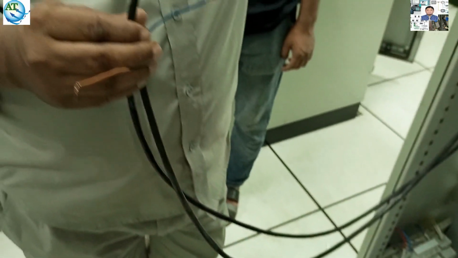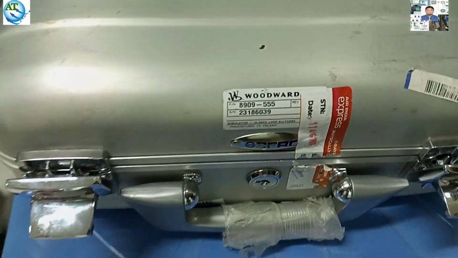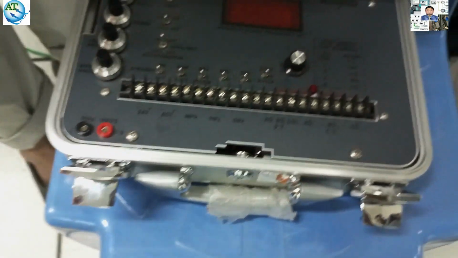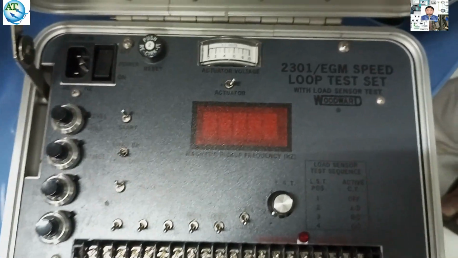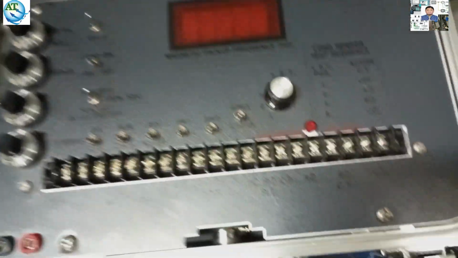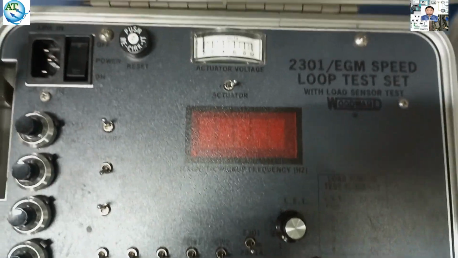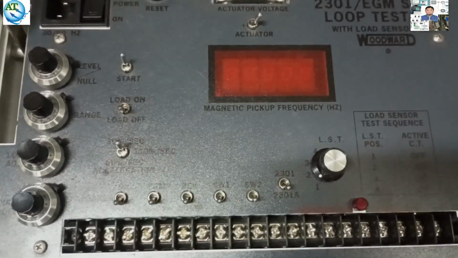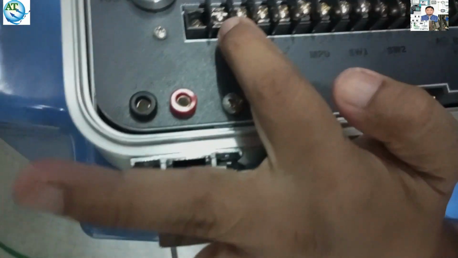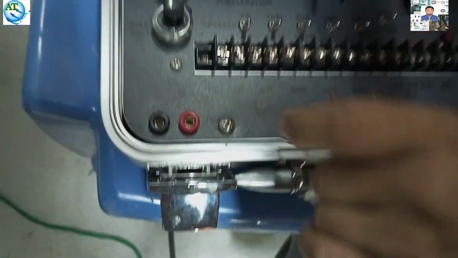In this cable, one terminal is connected to the Peak 200 and the other terminal we connect to the Woodward Loop Tester. You see, this is the Woodward Speed Loop Tester. Here different types of terminals and options are available. You can see the speed input, the speed output and the actuator input. All the speed connections are MPU. We want to connect the MPU terminal to supply speed to the controller.